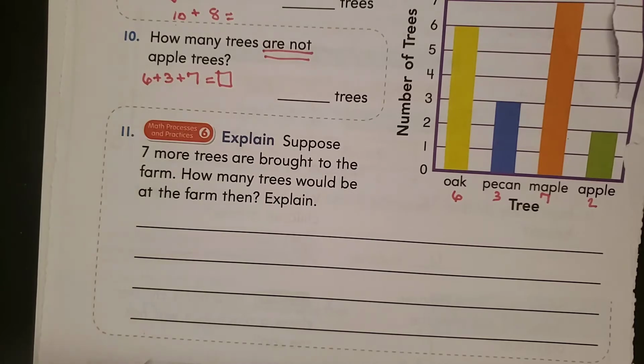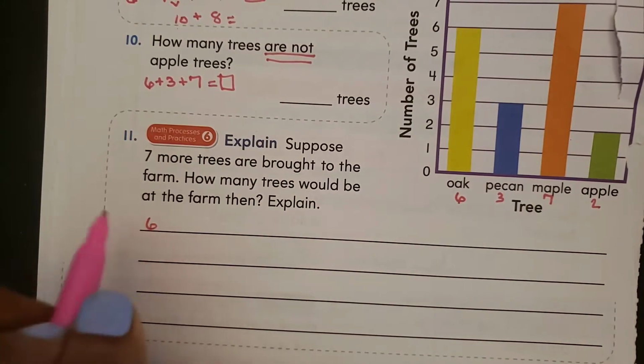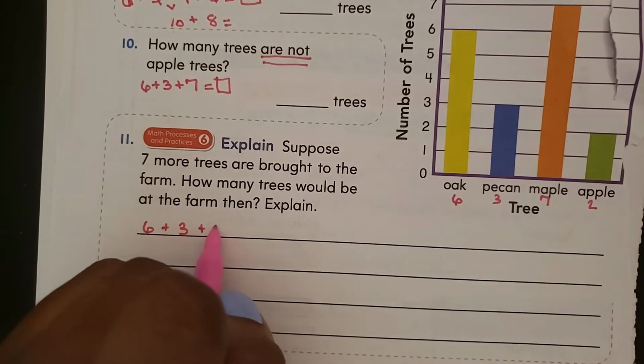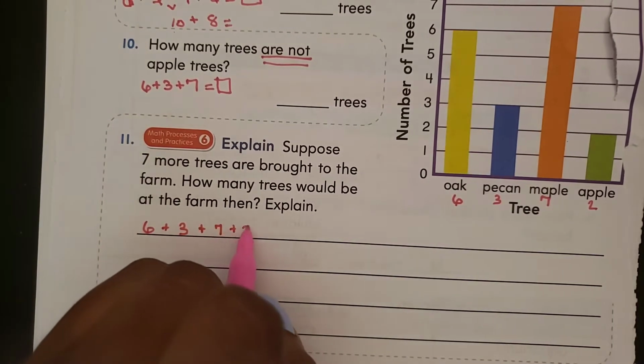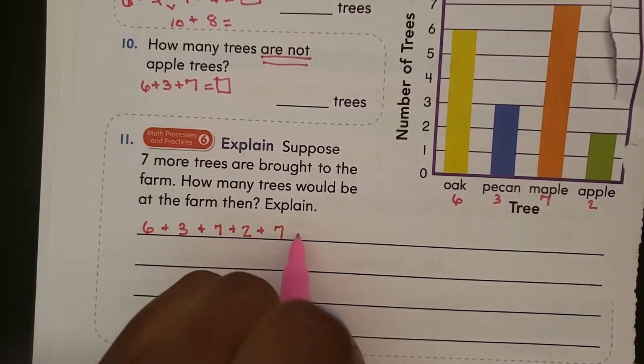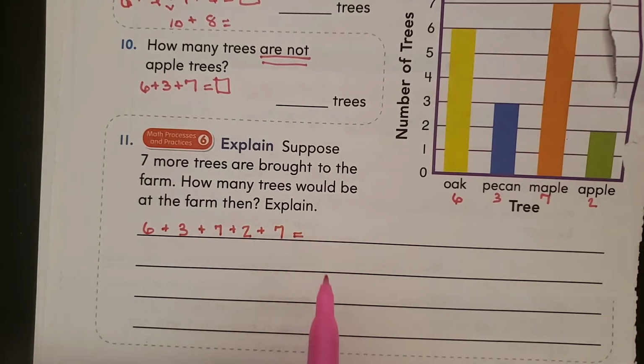Yeah, we need to add them up. We need to add up all of these numbers and 7 more. So we would take the 6 oak trees, the 3 pecan trees, the 7 maple trees, the 2 apple trees, and now the 7 mystery trees, and add them up. How many trees would be at the farm?